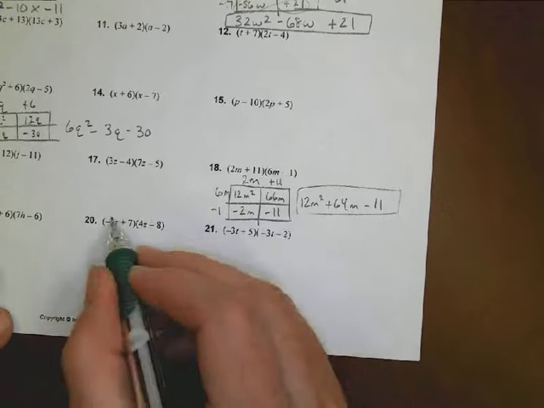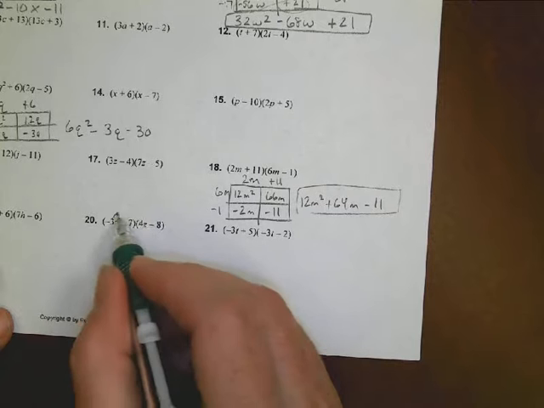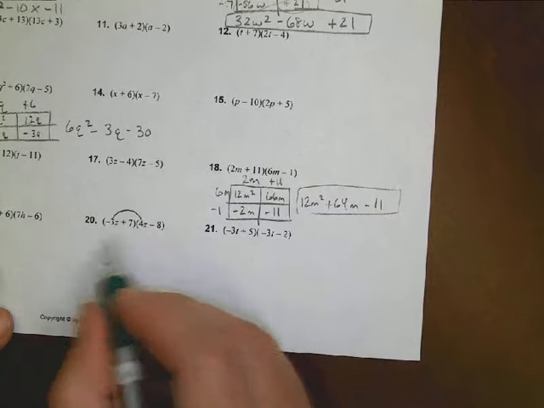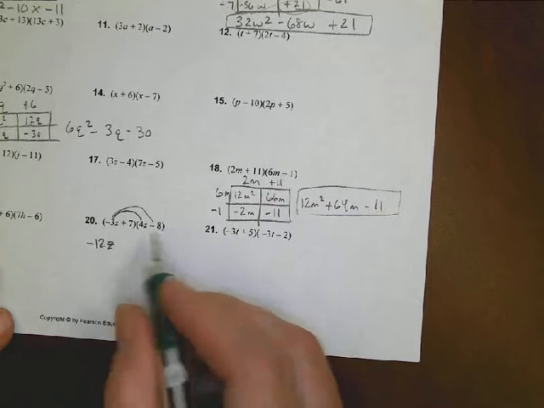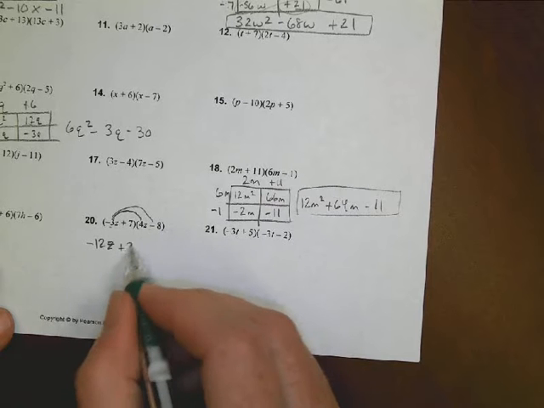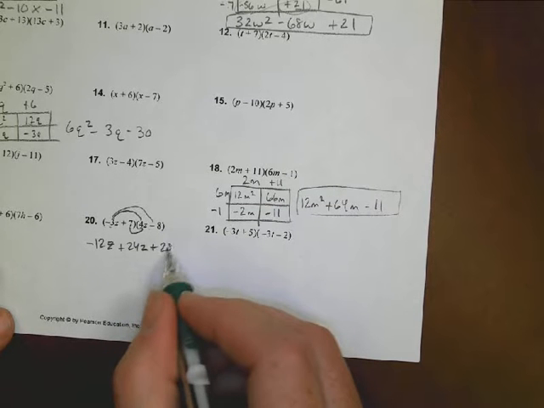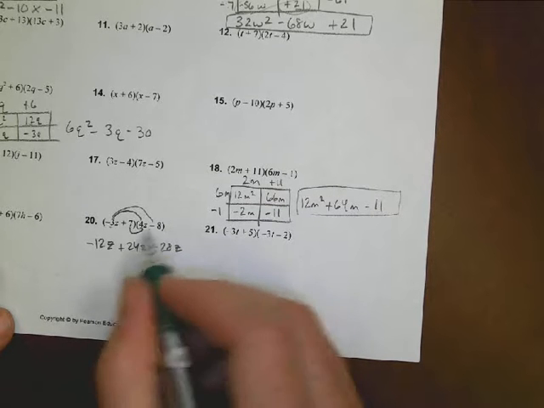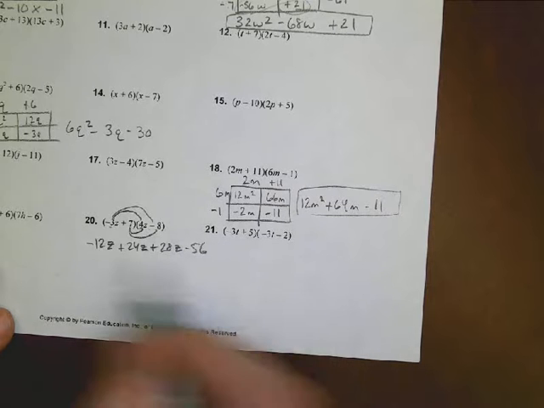Again, I just prefer to multiply with the FOIL or distributed method because it's a little bit faster for me. I go negative 3 times 4 is negative 12z. Negative 3 times 8 is a positive 24z. 7 times 4 is a positive 28z. And then negative times positive is a negative 56.